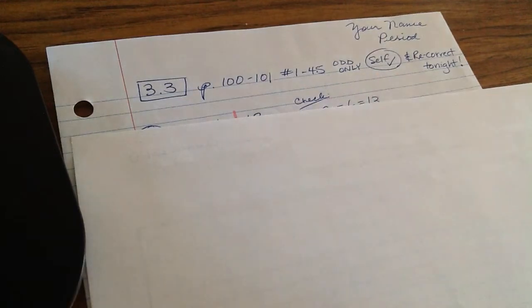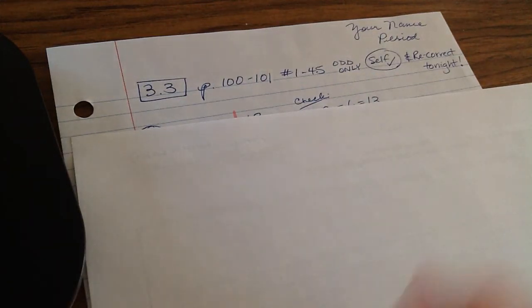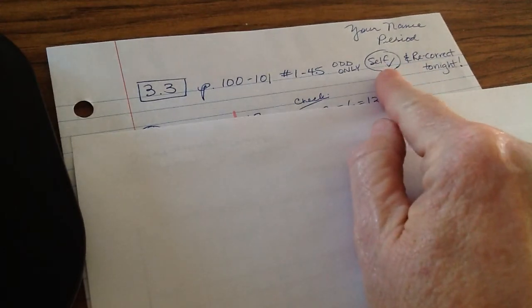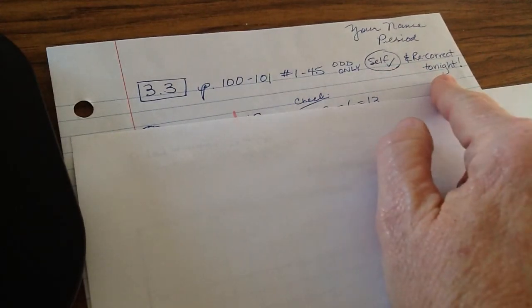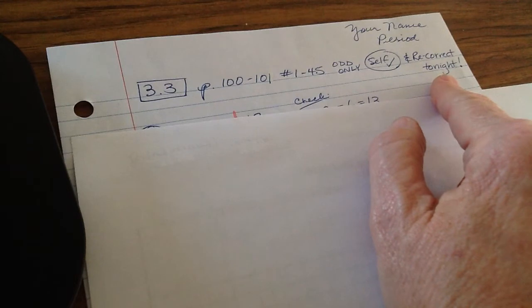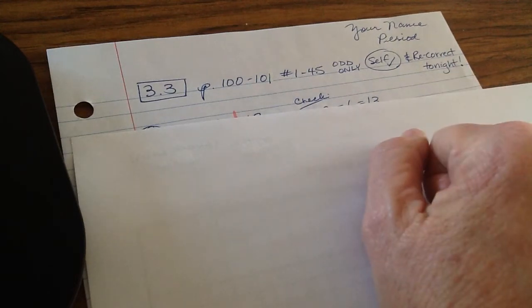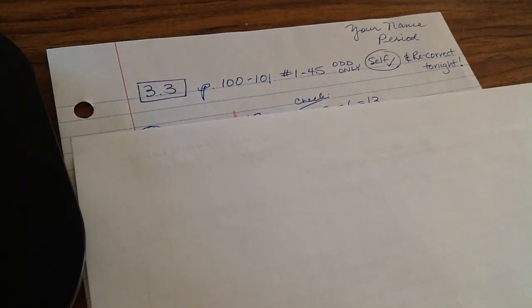When it's the odd only, it means it's really important, and you're going to get to check all your answers right away. The answers are in the back of the book, so you're going to self-check, and you're going to recorrect tonight. So I want you to struggle through tonight doing these 6 lines. I want you to see if your answers are right. I want you to bring in good things to me tomorrow. Make sure that you do a good job. The struggle is important. It makes your brain strong.